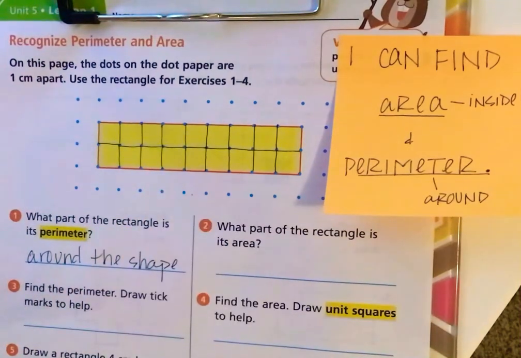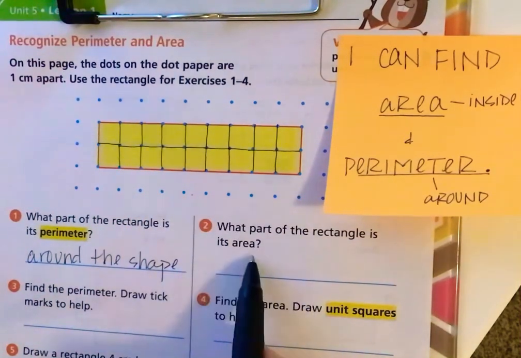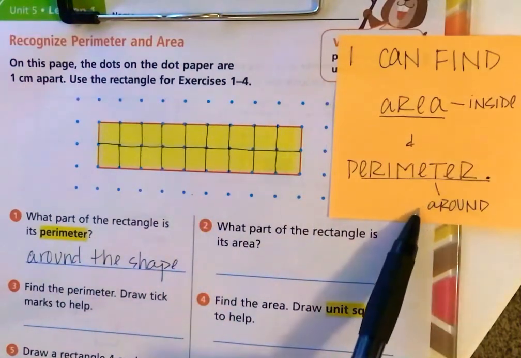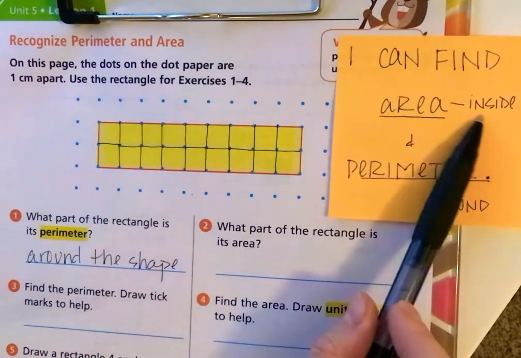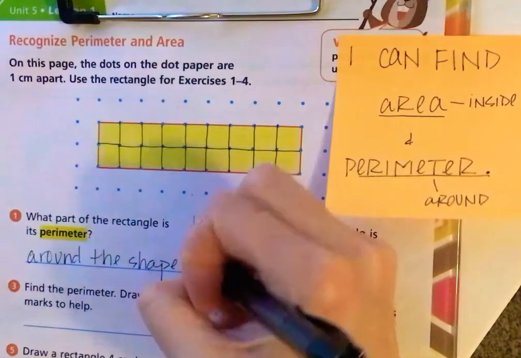Number two says, what part of the rectangle is its area? Remember, our target tells us that area is inside the shape.